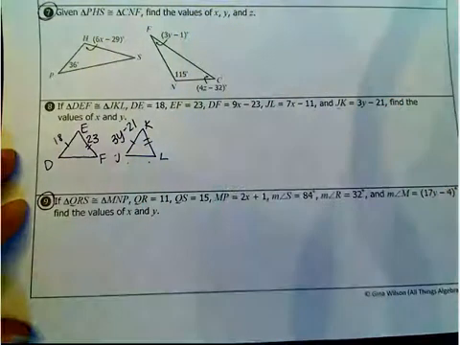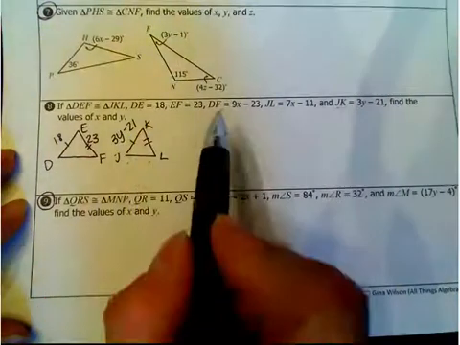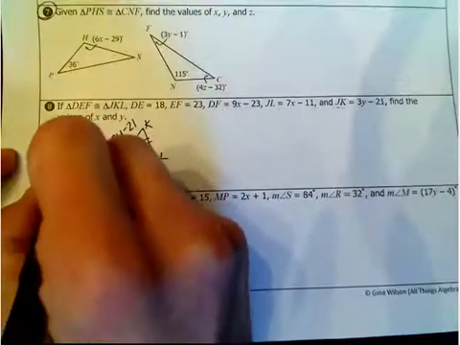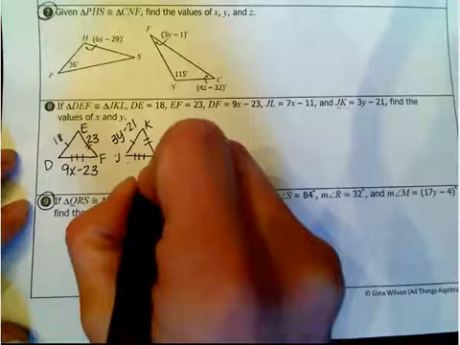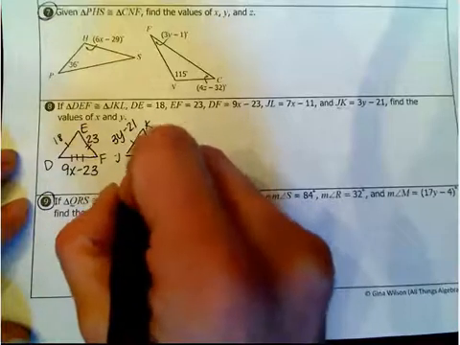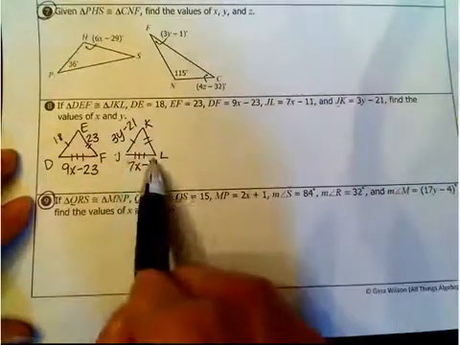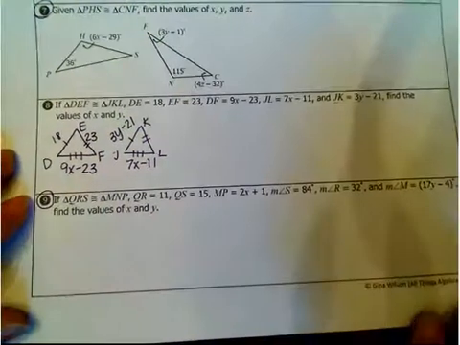I don't have any information about KL, so I'm going to leave that there. I know DF is 9x minus 23, and that's congruent to JL because they're corresponding. And that equals 7x minus 11. So let me make sure I got all of the information from that problem.